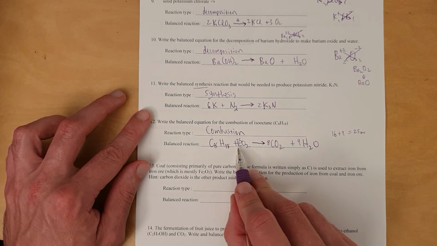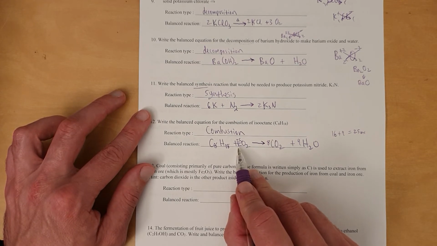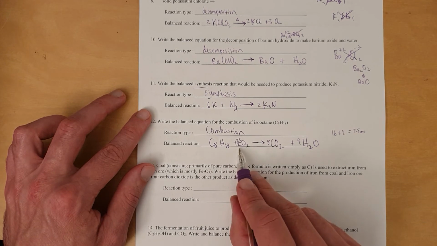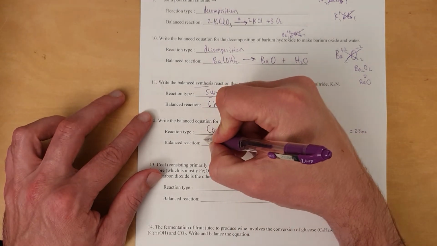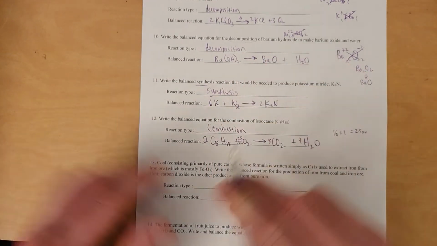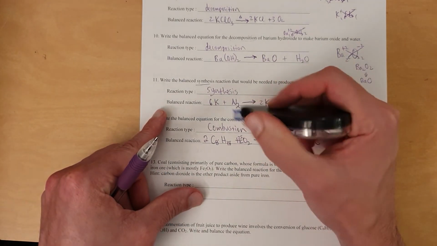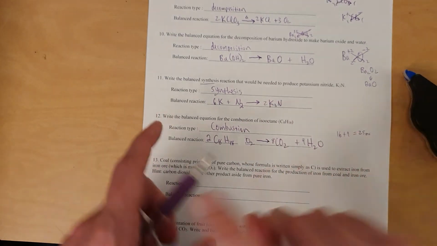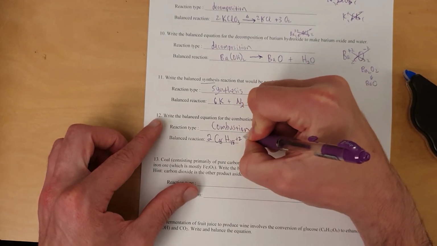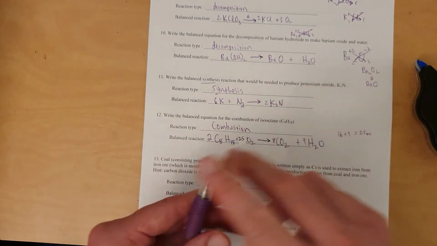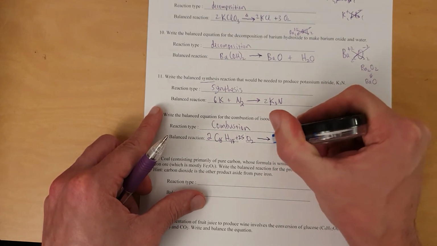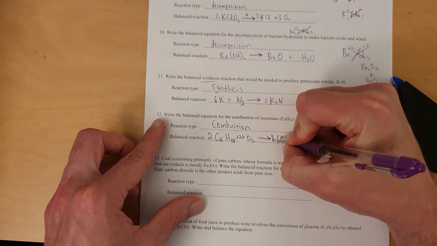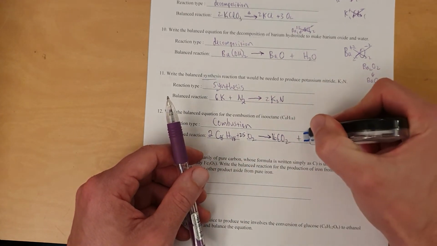That's 12.5 O2s. We can't have a fraction, so we're going to have to times everything by 2 in order to make that fraction go away. So 12.5 O2s times 2 makes 25 O2s. And then when you times everything by 2, this 8 becomes a 16 and this 9 becomes an 18.